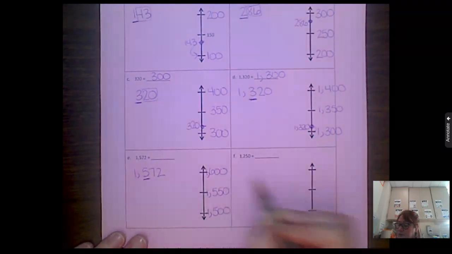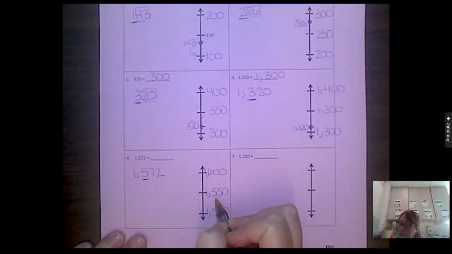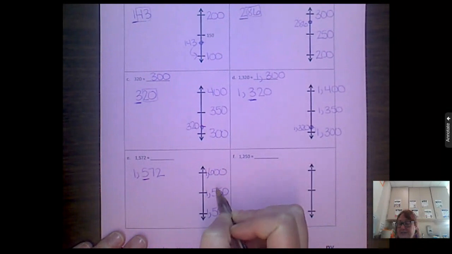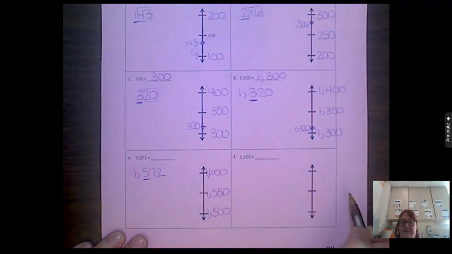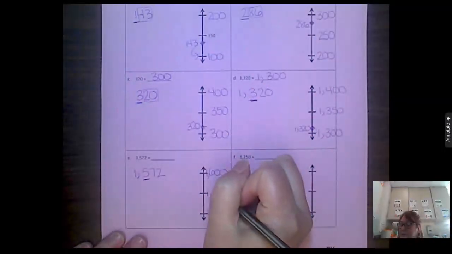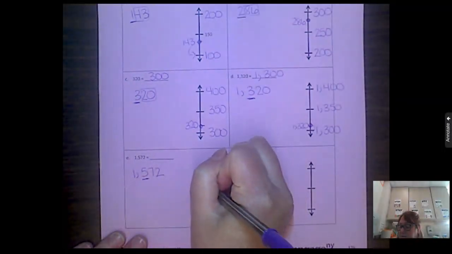So 1,572, would that be below 1,550 or above 1,550? It would be above. It's bigger than 1,550. So I'm going to stick it right about there.